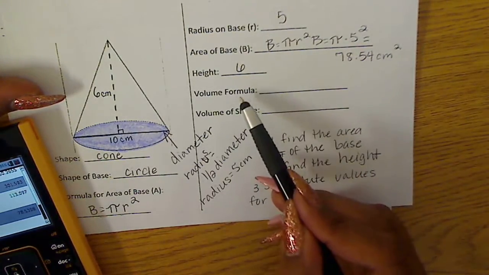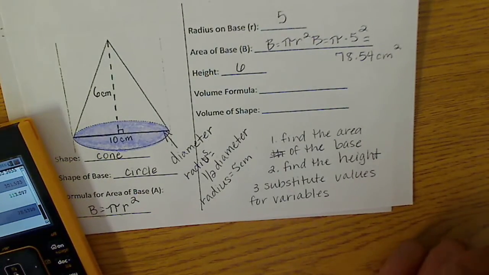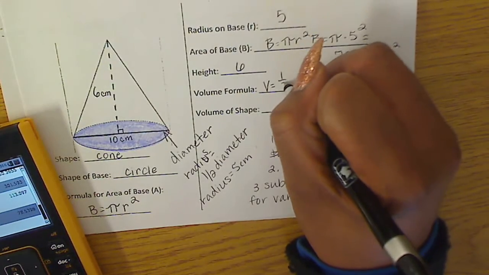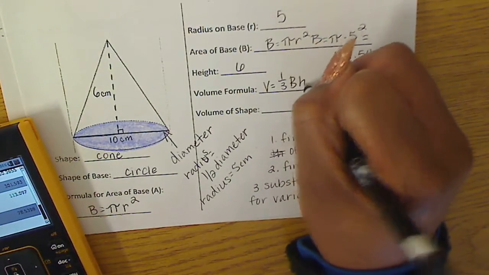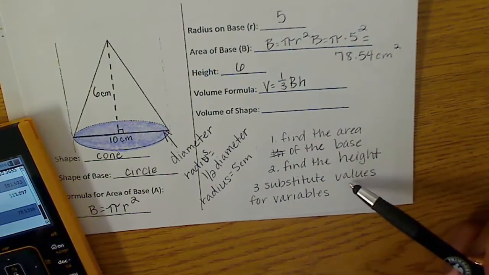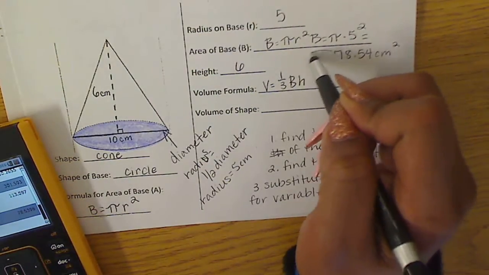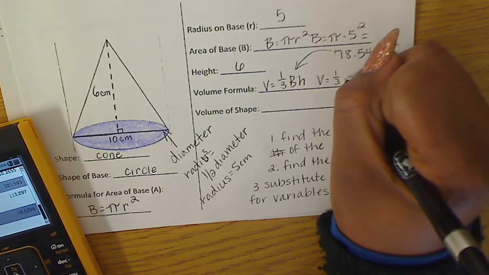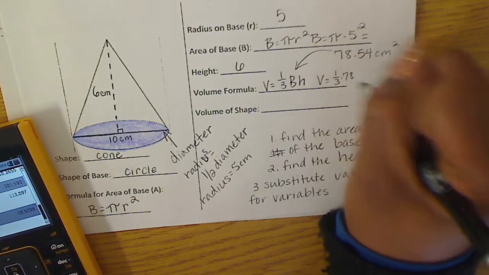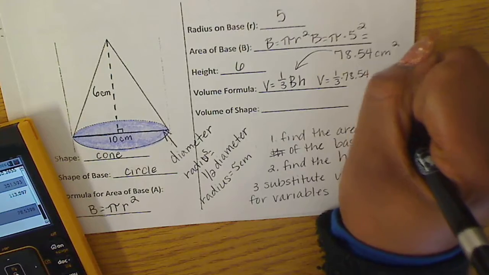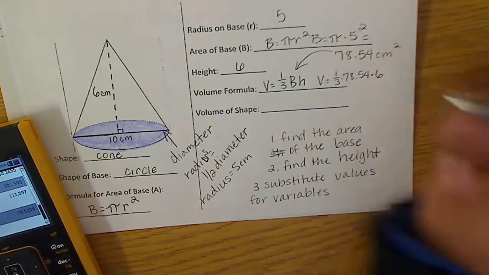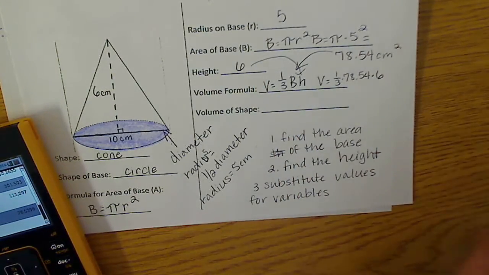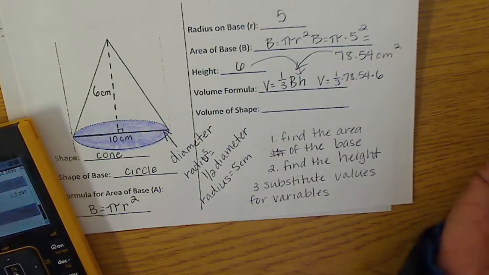Okay, so my volume formula, again, that comes from your star reference sheet. The volume formula of a cone is 1/3 the area of the base times the height. Now I need to substitute my values for my variables. My area of my base, so I would write 1/3 times 78.54 times my height of 6. Got that from right there. And I just put this in the calculator. So what's the volume of my shape?